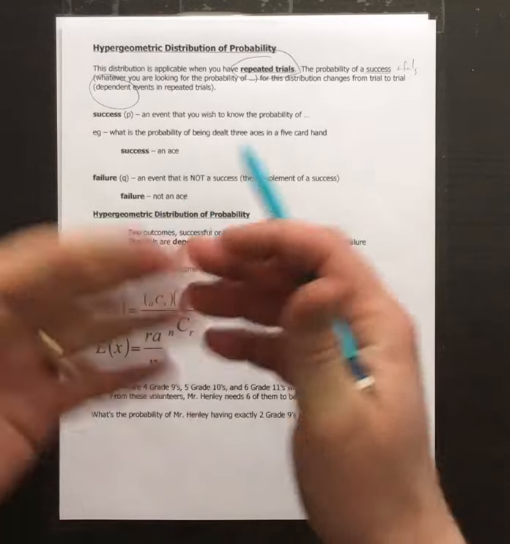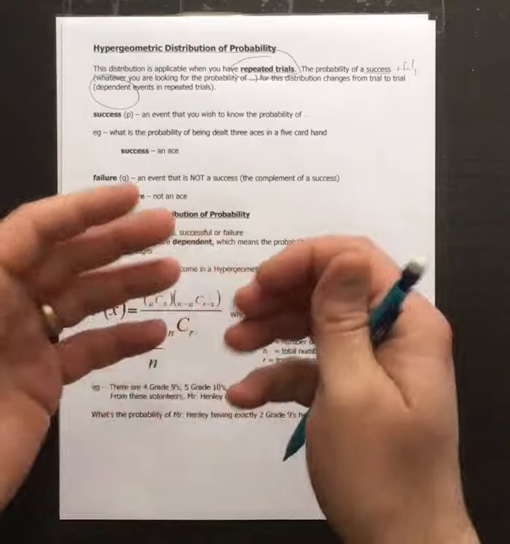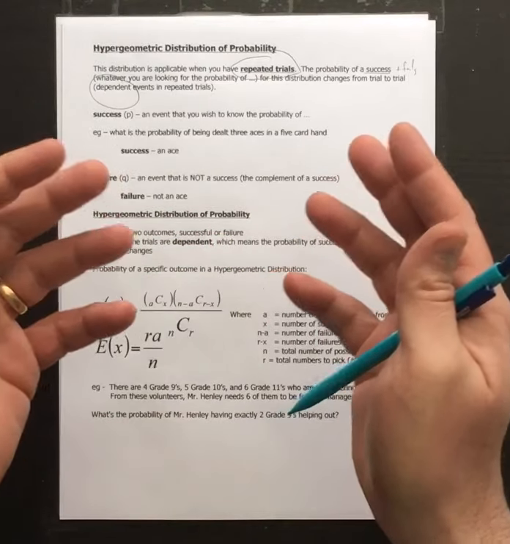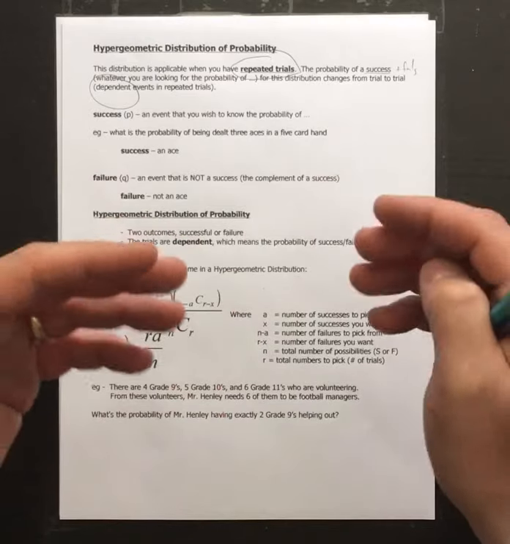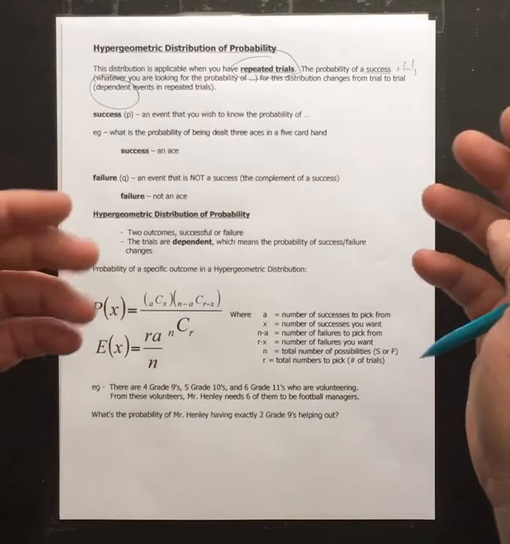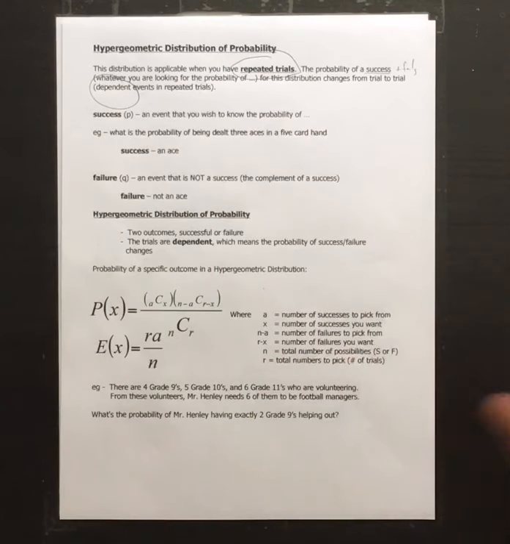Okay, we look at our hand of cards and a success is getting a 7. Well, what's the probability of getting 3 out of those 5 being 7s? Well, again, the probability of a 7 changes each time that you either get a 7 or don't get a 7. And so as a result, we have to have a way to accommodate for that, and this accommodates for that, okay?